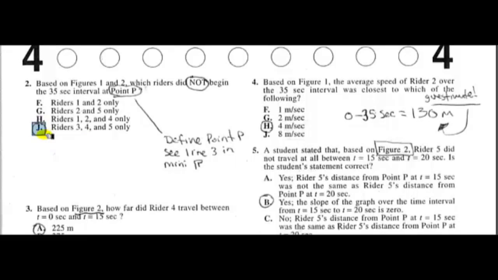Remember, ACT Science, in the data analysis, it's basically answering questions based off of a graph or a chart. Can you read a graph or a chart? And all you need to do is just look around. All the information is there, right there in front of your face. 2 is J.